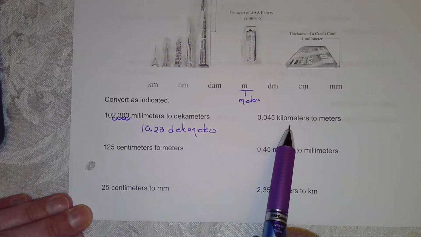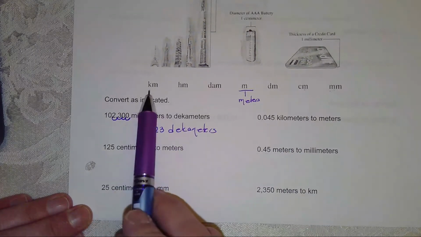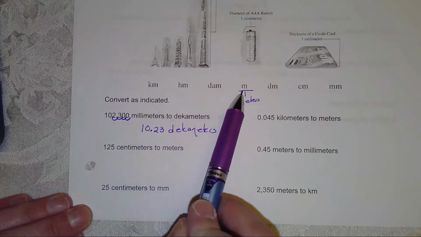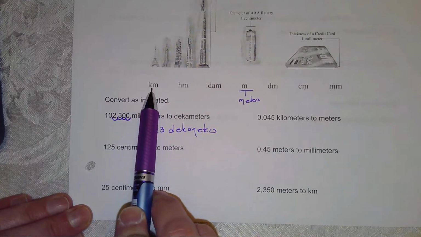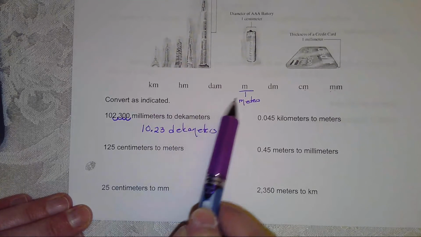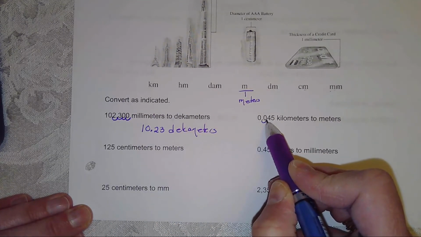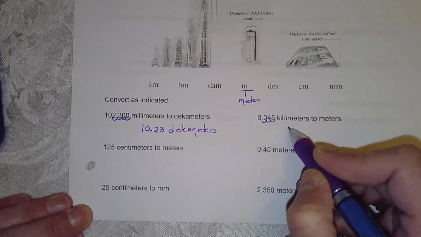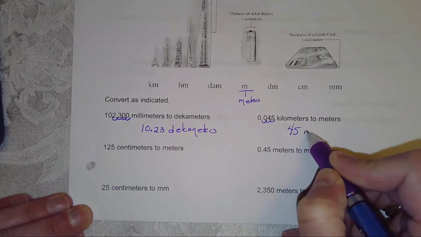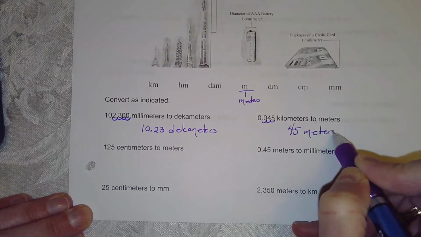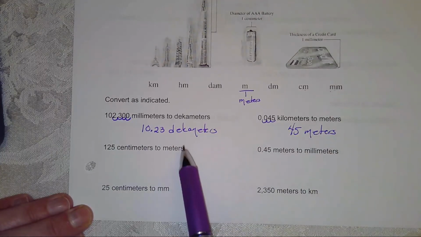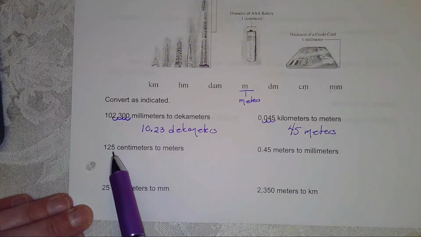So let's try this one. Kilometers to meters. So kilometers here, and we're going to go over here to meters. So this is our start. 1, 2, 3 to the right. So you find your decimal and shift it 1, 2, 3 to the right.